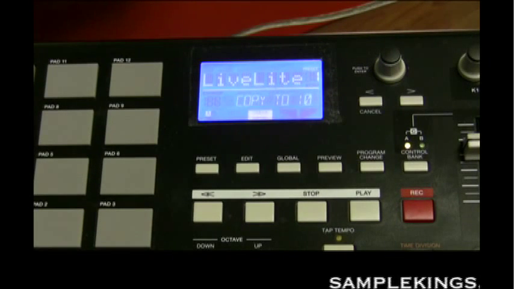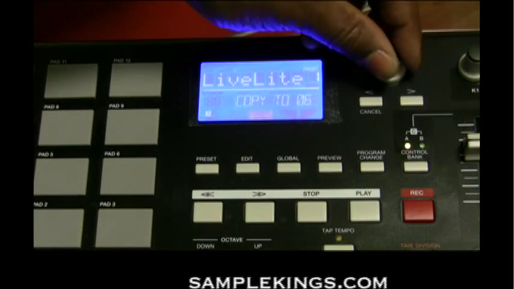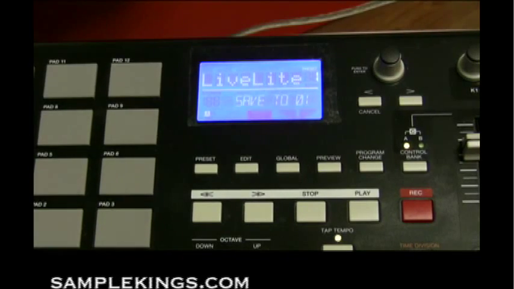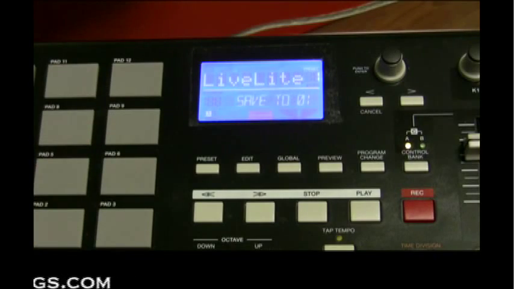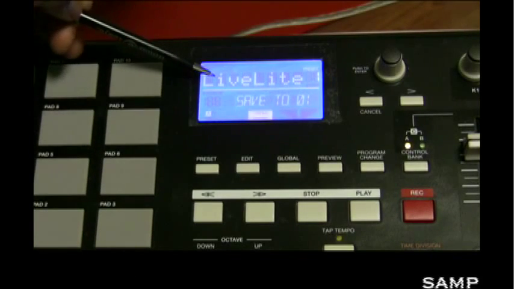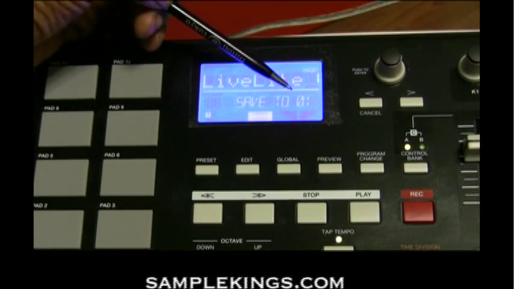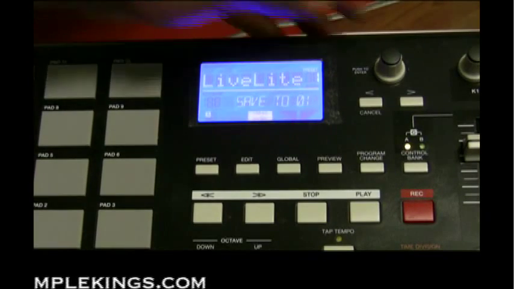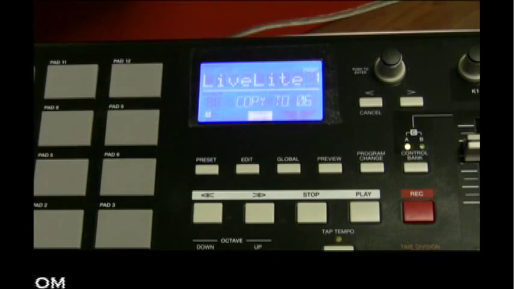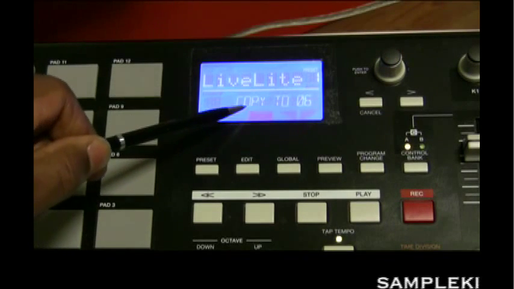Now, you'll notice also that if I'm in the place where it originated from, this says save to. So Live Light is in preset 1. It says save to 01. So it's going to save to itself. I turn the data wheel here, the value knob, and you'll see here now it says copy.